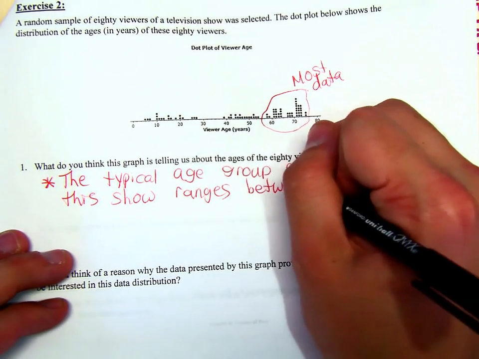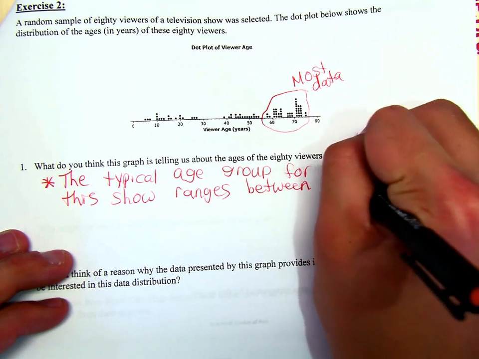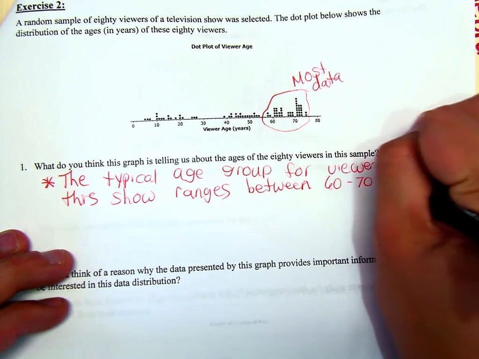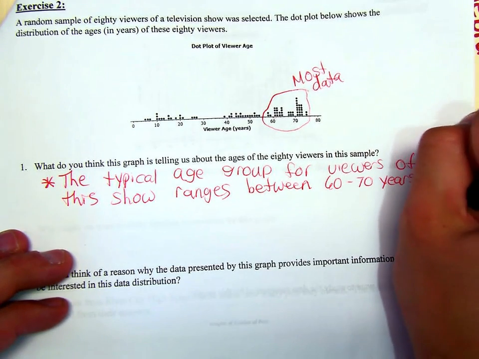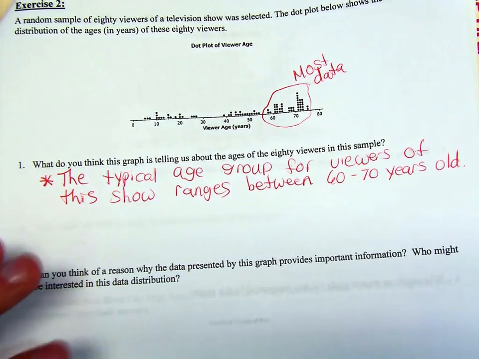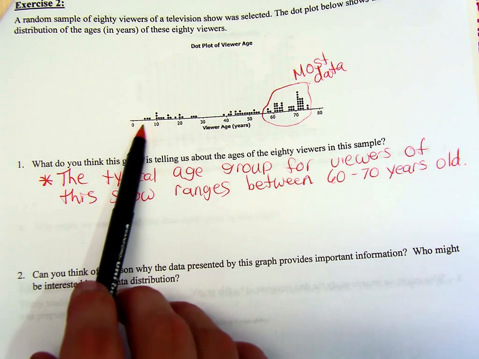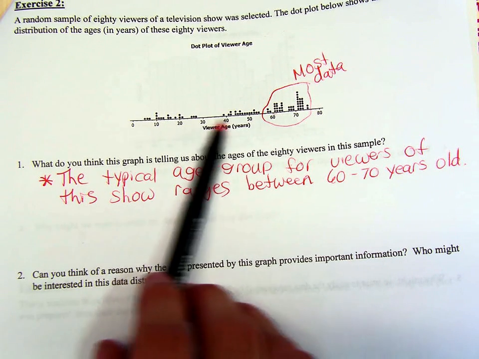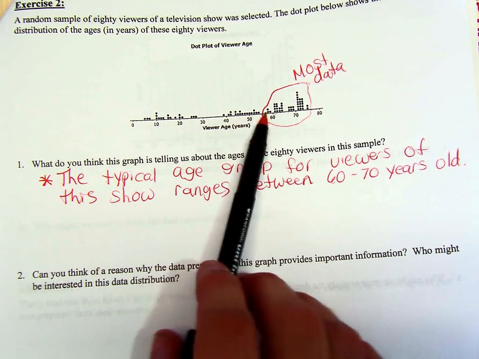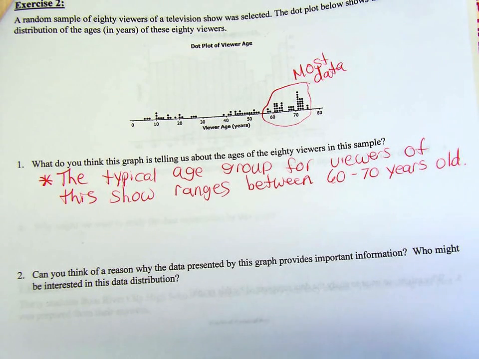I'm going to say between 60 to 70 years old. That's where most of our data is. So it must be some show for people between the ages of 60 to 70. That's the most popular. But it also shows that we have some people that are like 40 or 50 years old and so on that are watching this. They're watching whatever the show is, they're still watching it.